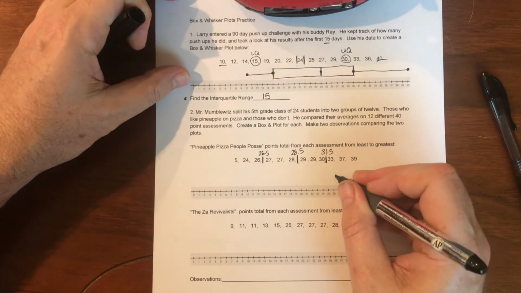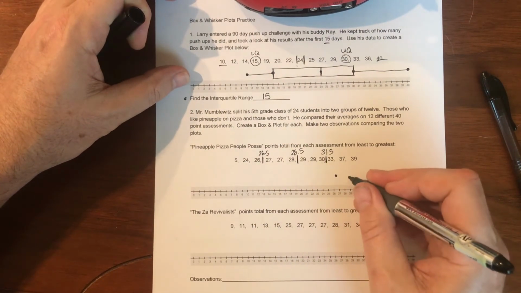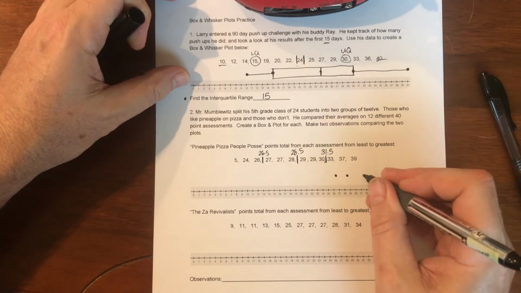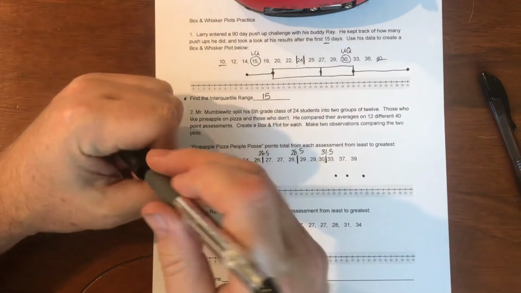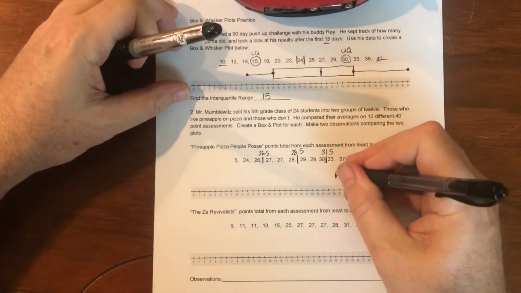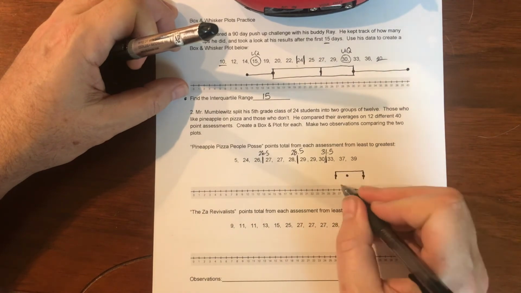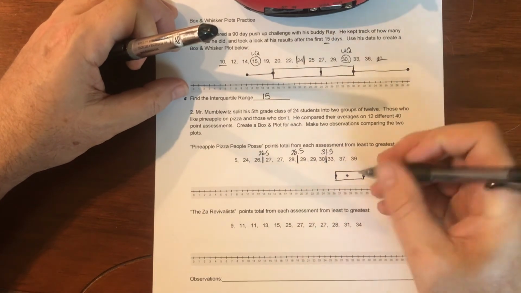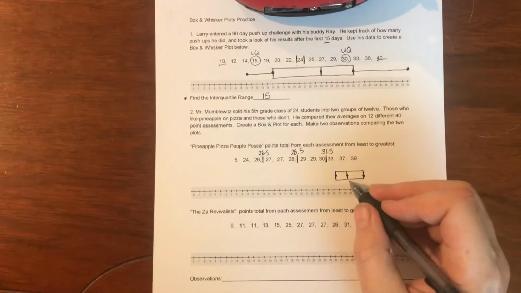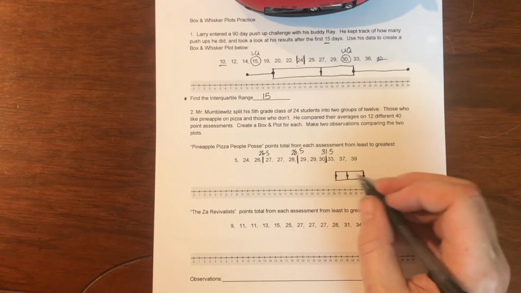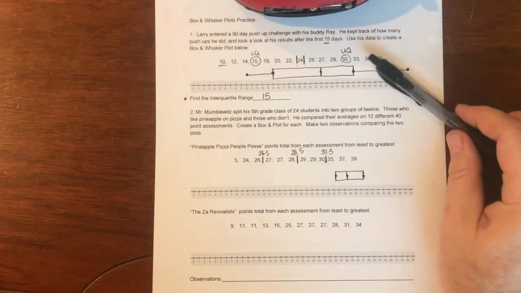26.5, so halfway. 28.5. And 31.5. That's a small range. Let's see, so half of their scores were, let's see, passing would be 28. So over half of their scores were passing if this was on a straight scale.